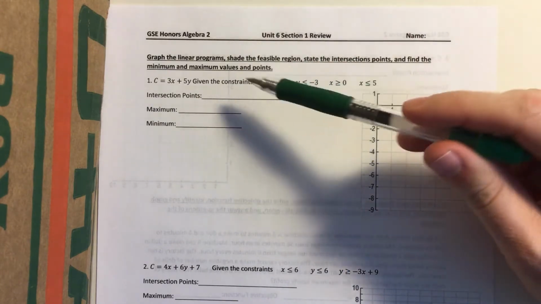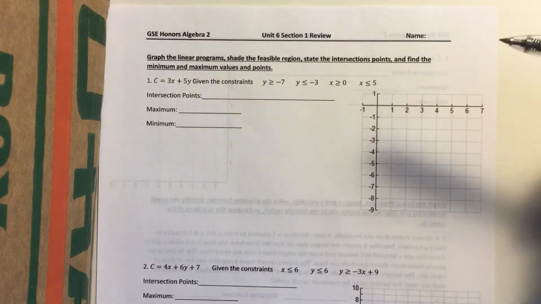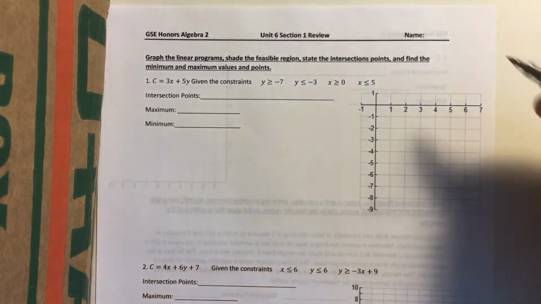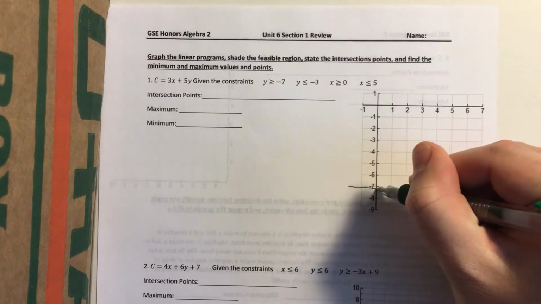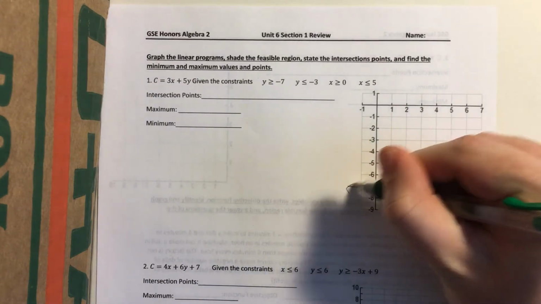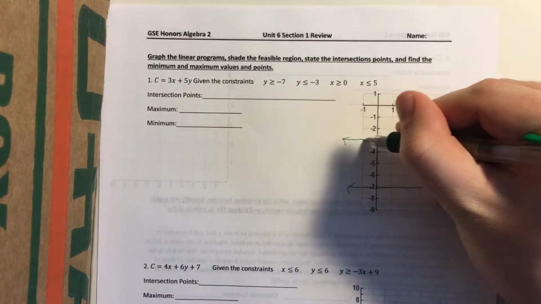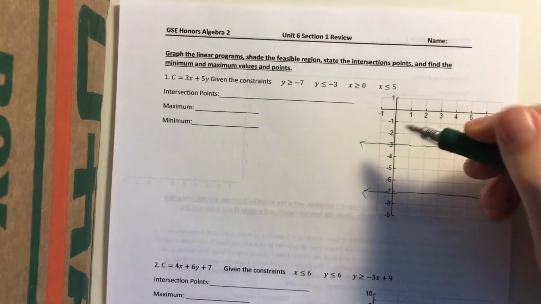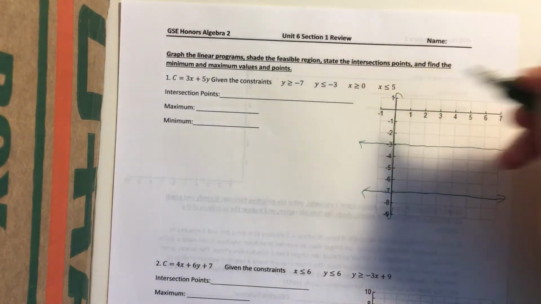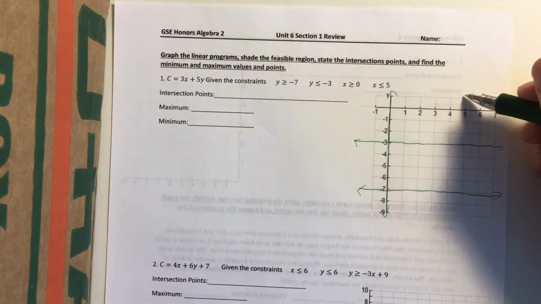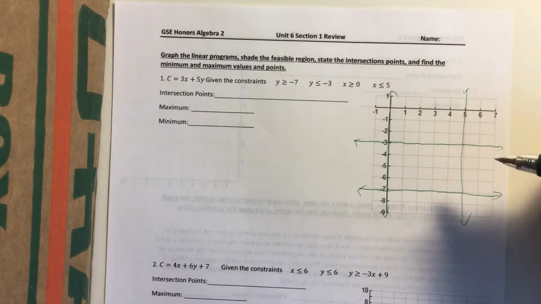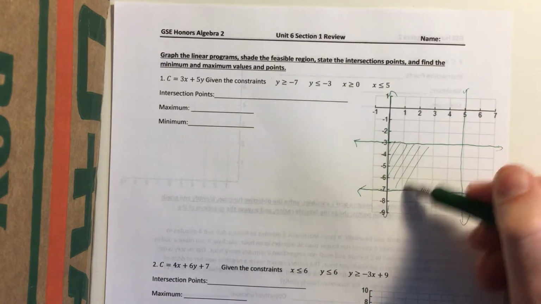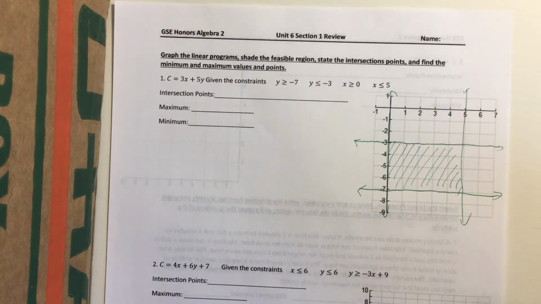So we're going to graph the linear programs, shade the feasible region, state the intersection points, and find the minimum and maximum value. So let's graph our constraints first. Y value -7 is going to be down here. Y value -3 is going to go right here. X is greater than or equal to 0. That is a horizontal line here. And then x value is less than 5 right here. And if you want to try to figure out where to shade by looking at these, you can, but it's kind of obvious here what's being enclosed by all these lines.